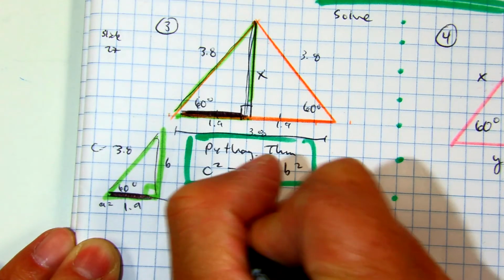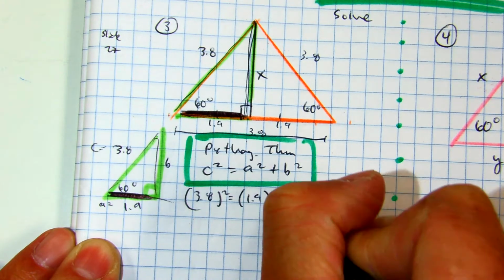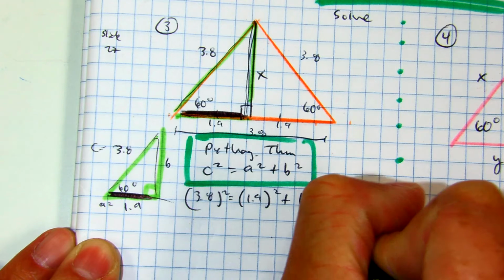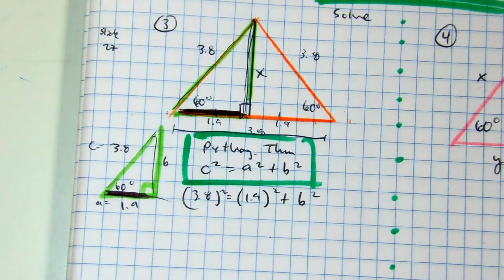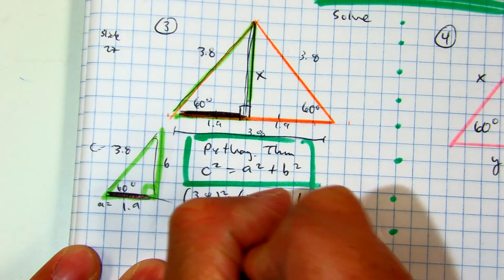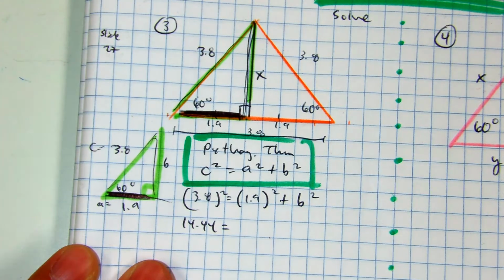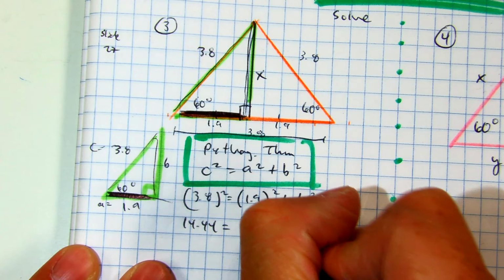3.8 squared equals 1.9 squared plus b squared. 3.8 squared is 14.44, 1.9 squared is 3.61.